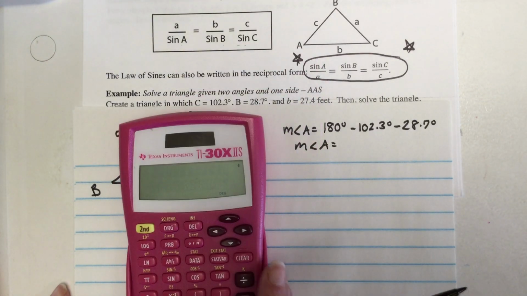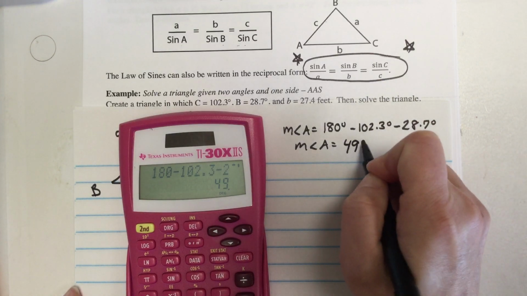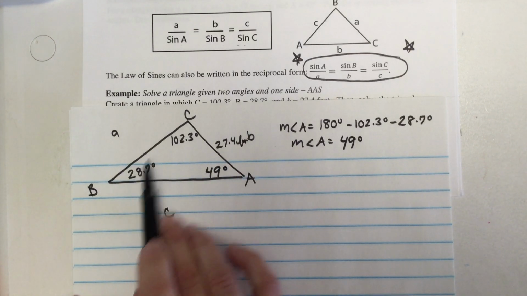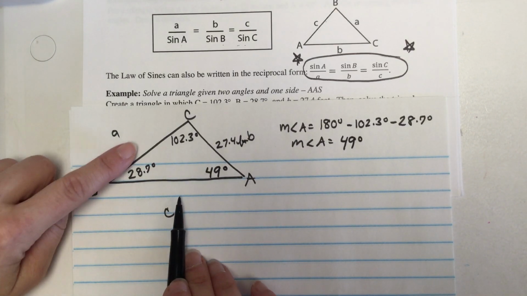Okay, so let's find the measure of angle A. 180 minus 102.3 minus 28.7. The measure of angle A is 49 degrees. Okay, so I have that. So now I know all three measurements on the inside. I need to know the measurements on the outside.